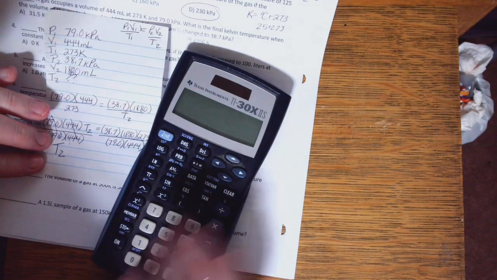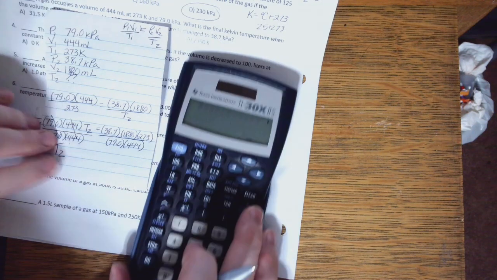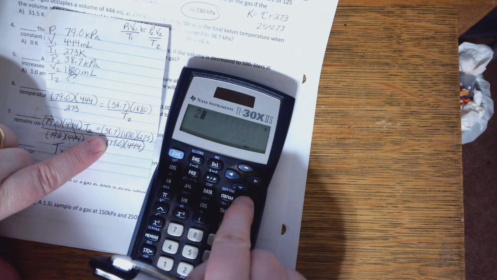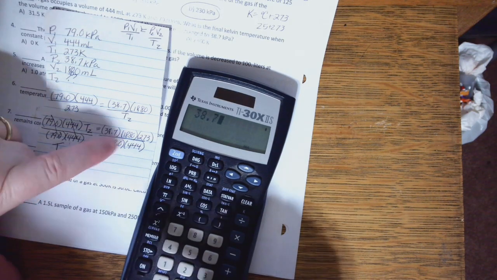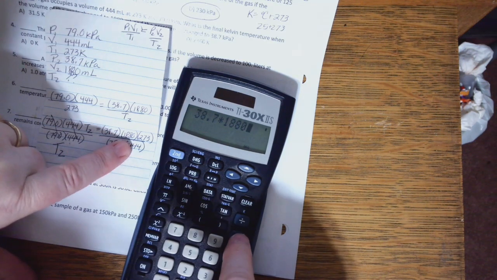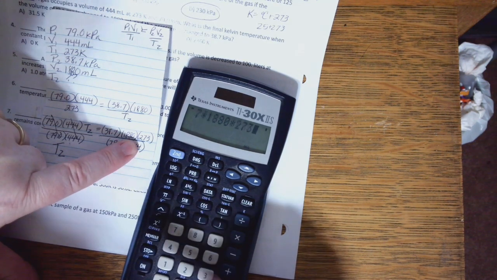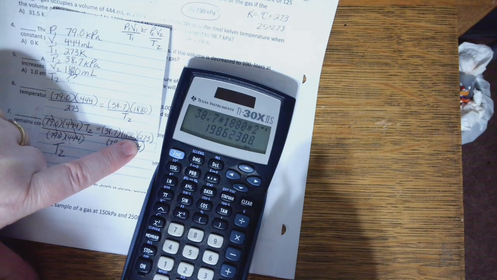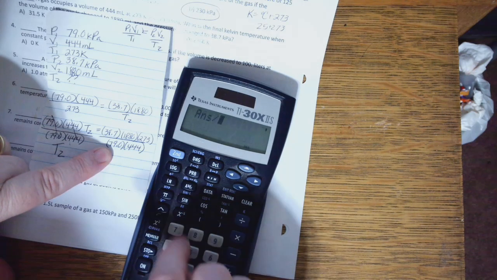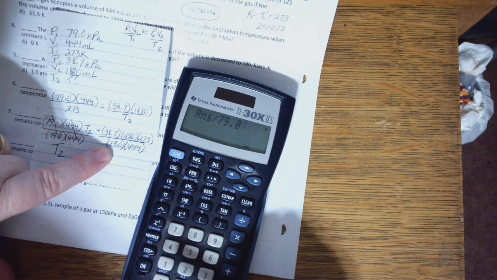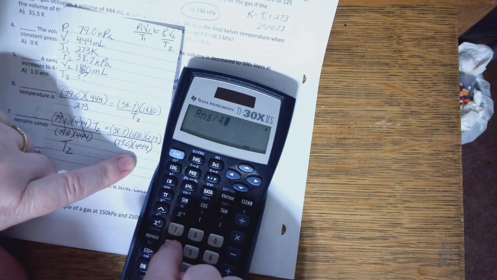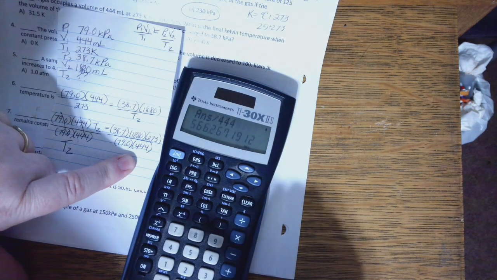Now I definitely need to use my calculator. Okay, so watch how I do this. 38.7 times 1880 times 273. I just like to press equal in between. I got to the end of that line. Now I'm going to do divided by 79.0 equals, divided by 444 equals.